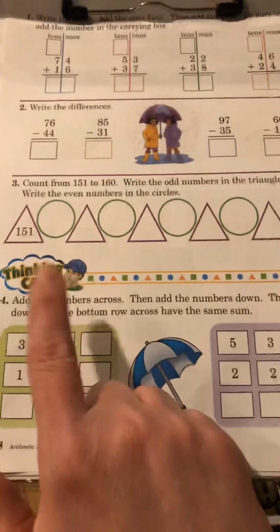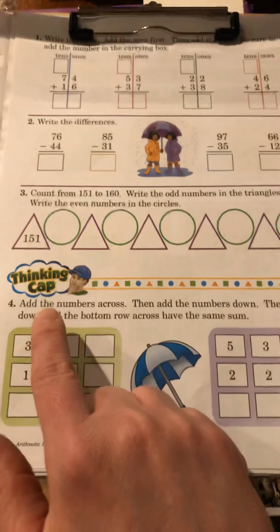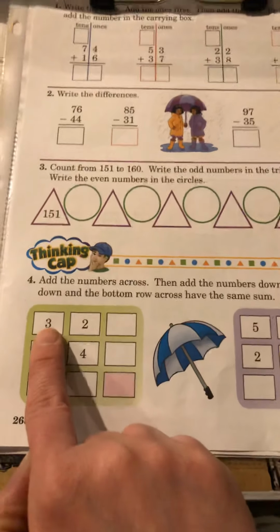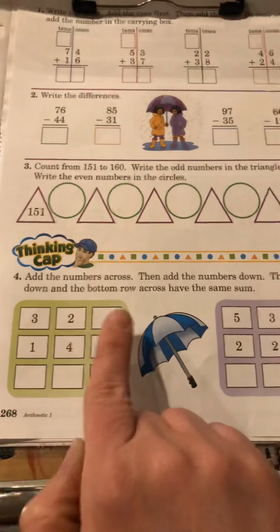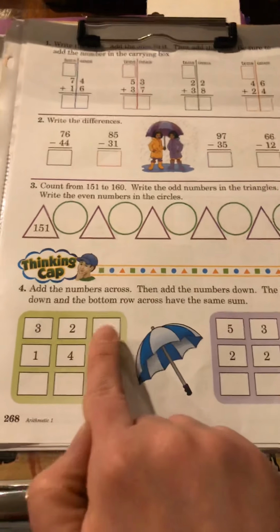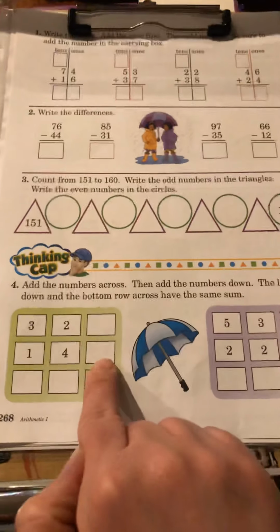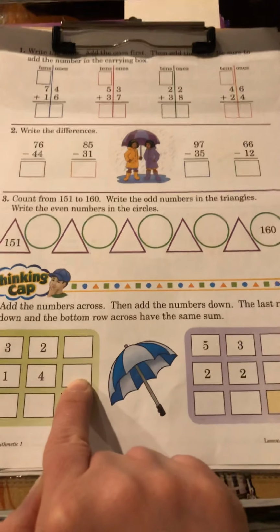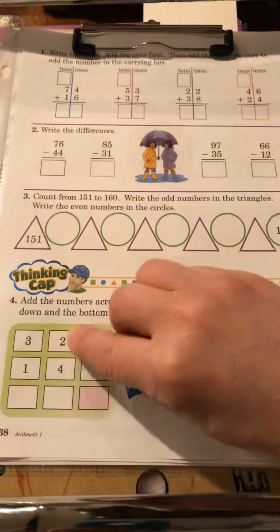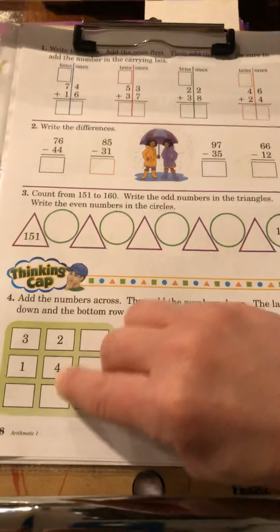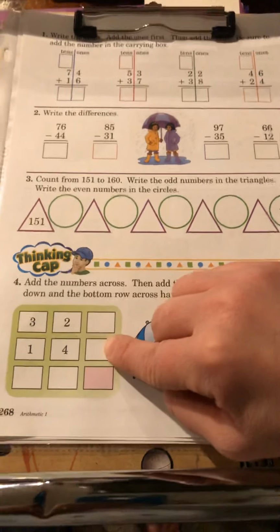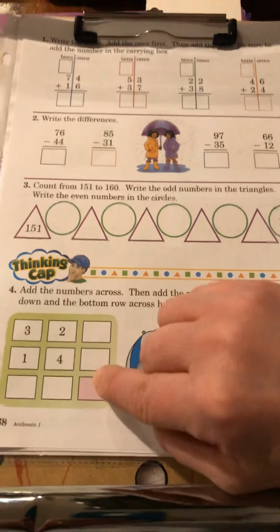Number 4 is a little bit of a brain teaser. Listen carefully. You might need to pause this as we go along. Add the numbers across. So 3 plus 2, write your answer. 1 plus 4, write your answer. Now, add the numbers down. 3 plus 1, write your answer. 2 plus 4, write your answer. Then what did you have here? You should have had 5. And what did you have here? You should have had 5. 5 plus 5, write your answer.